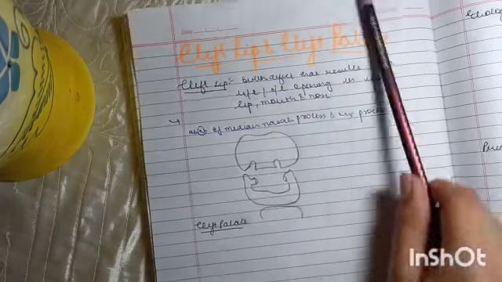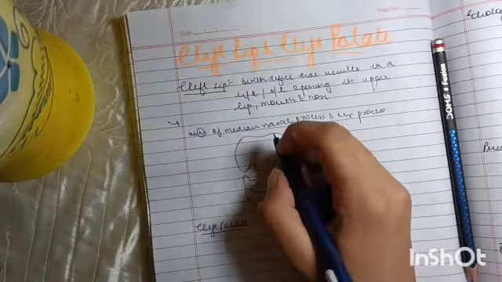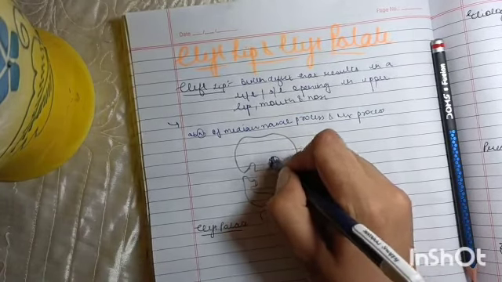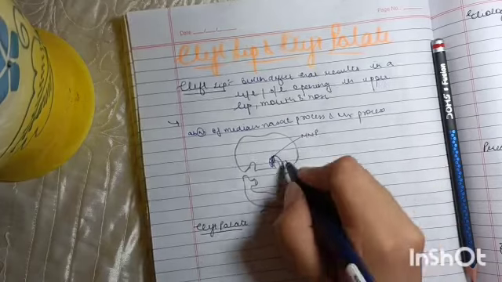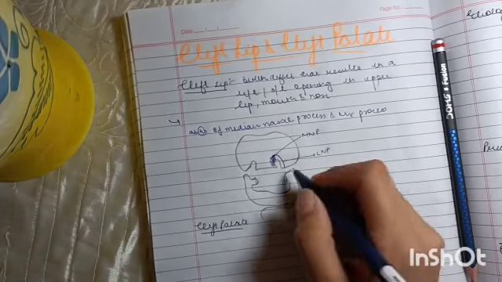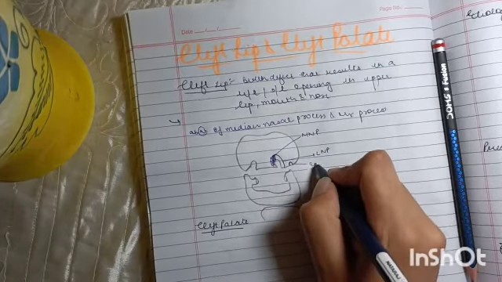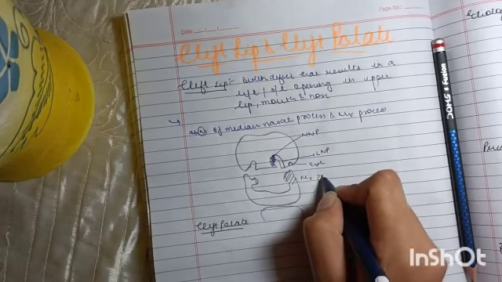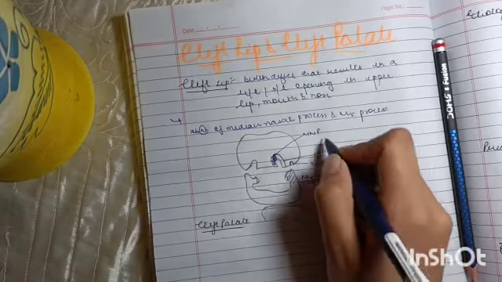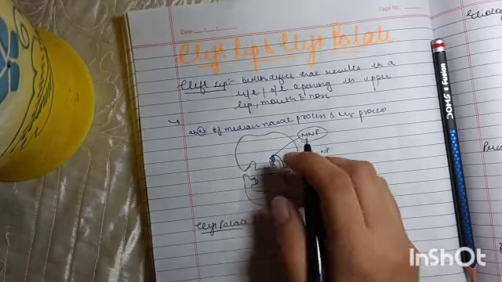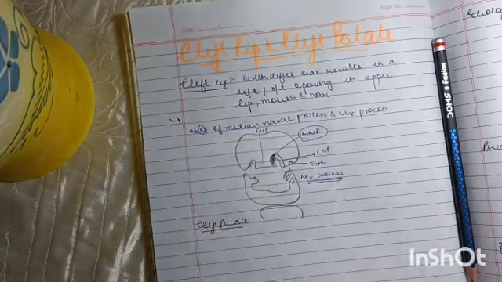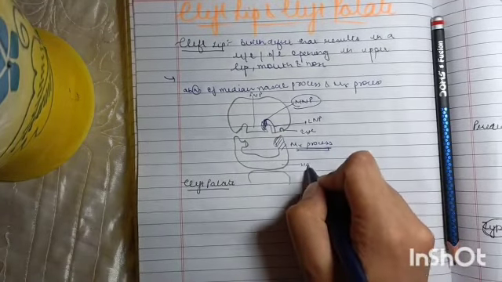Okay, now over here, what you will see is this still here, it is median nasal process. This is lateral nasal process. From here, the eye is formed. This entire portion is the maxillary process. So the abnormal development of the median nasal process and the maxillary process. This is the frontonasal process. Okay, and this is the mandibular process.